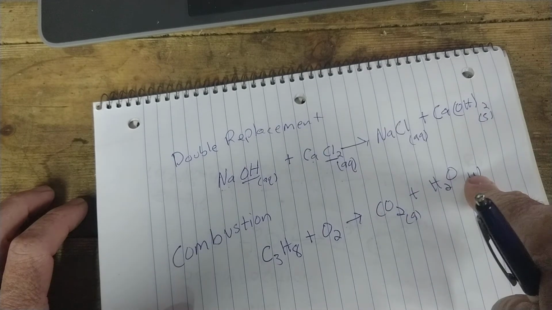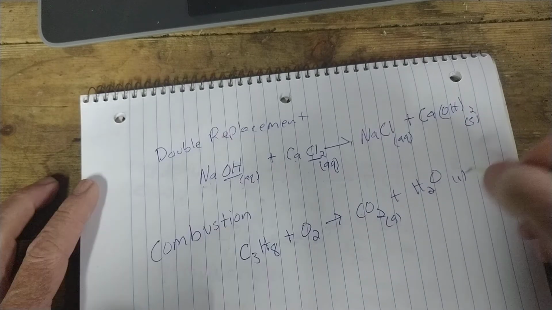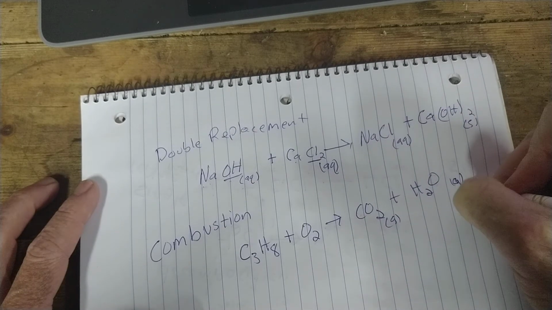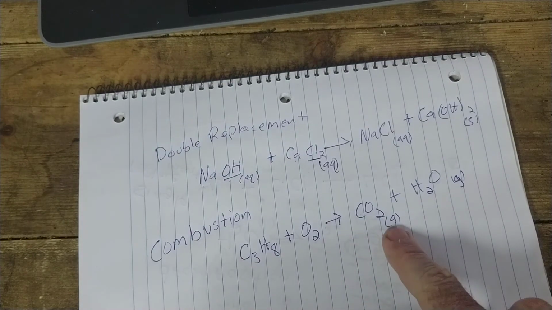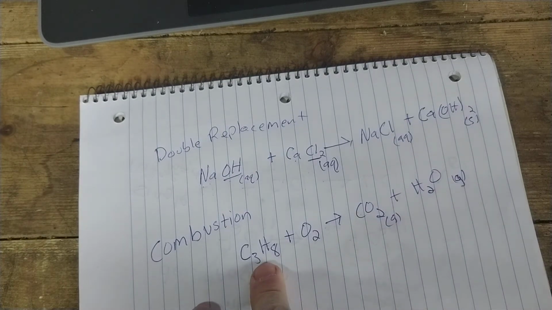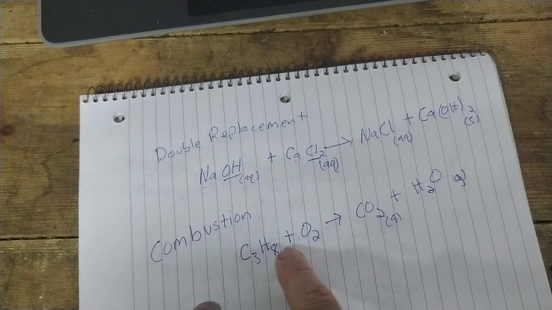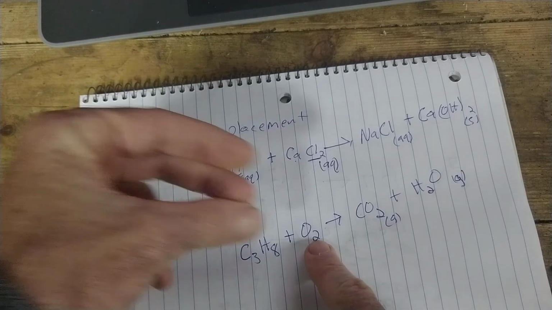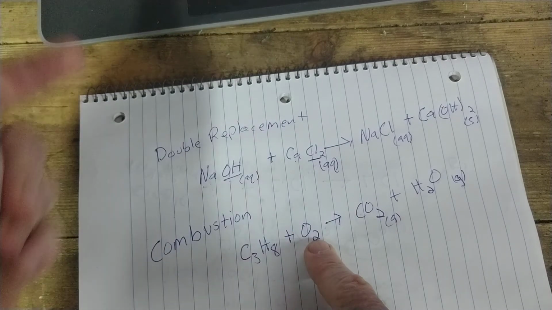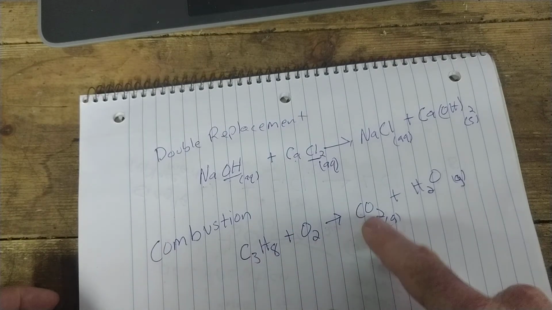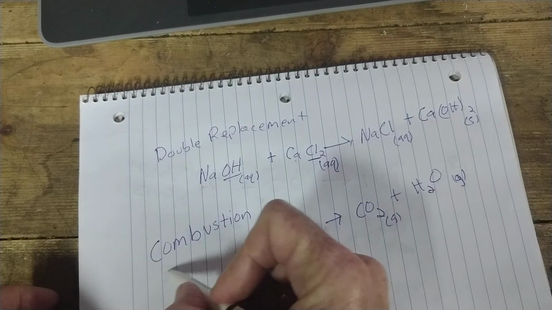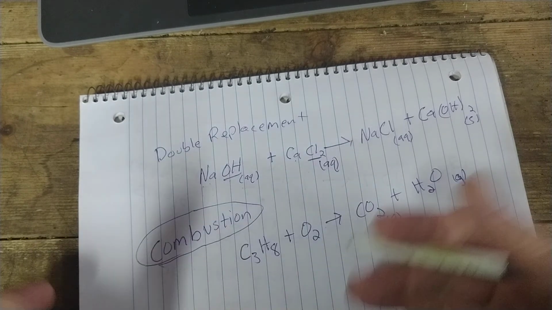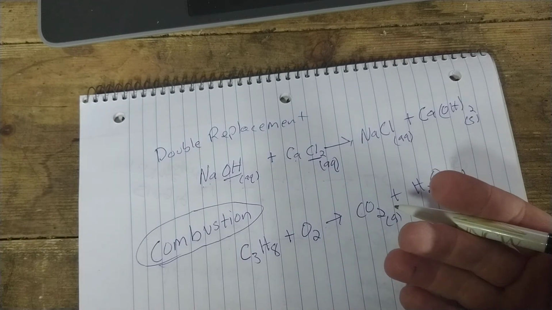The water could be a liquid or a gas. It doesn't matter. It depends on the temperature, I guess. I'm going to go ahead and write gas here because that's what comes out the exhaust pipe. So if you're running your dirt bike off of propane, which would be possible, and you take the propane, you mix it with oxygen, and then the spark plug goes off, right? Then it's going to make carbon dioxide and water. And that's called a combustion reaction. So when you think combustion, think about an explosion.